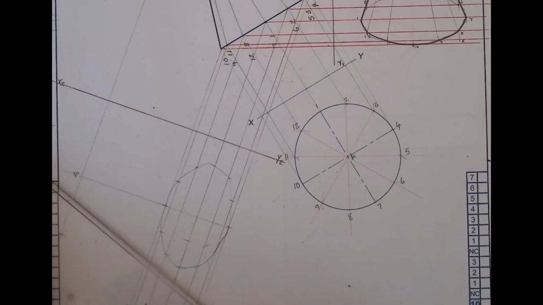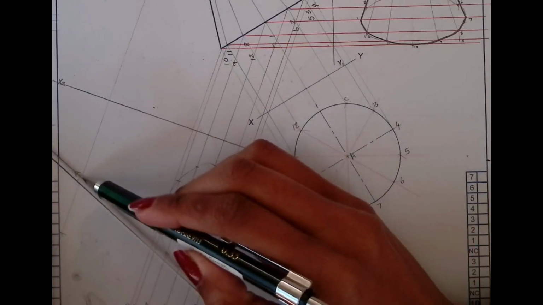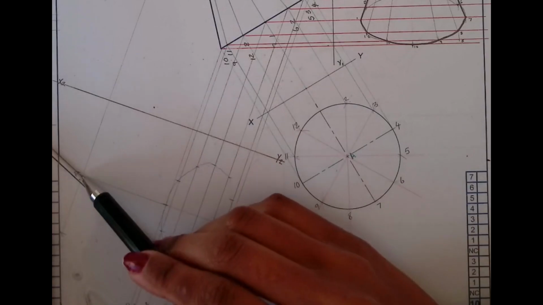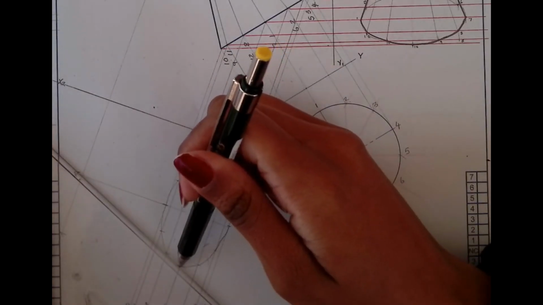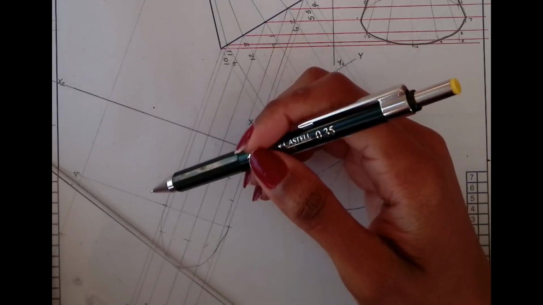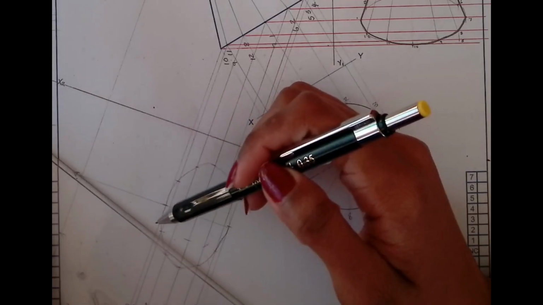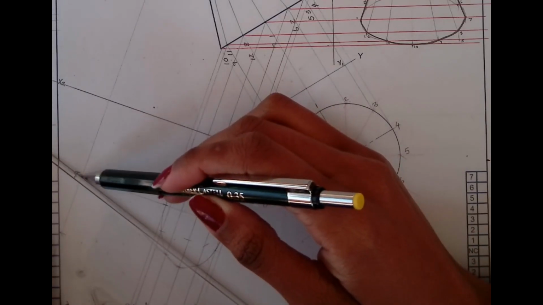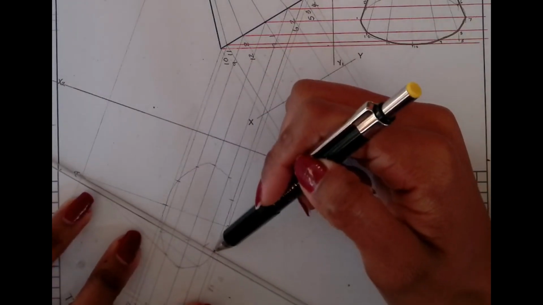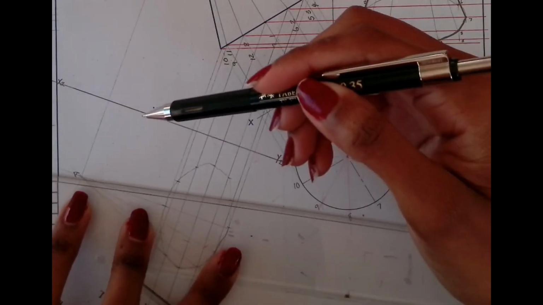Once again, all points will go to our A. So all of these points that I have here will now be joined at A. And just make sure, so just join everything to A.